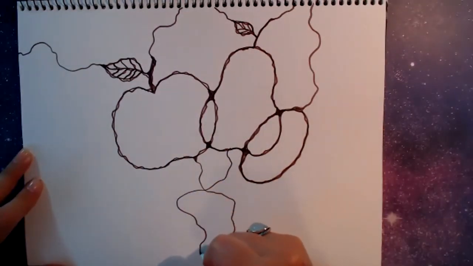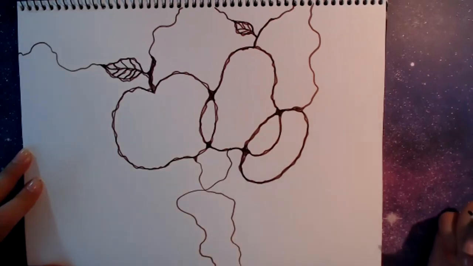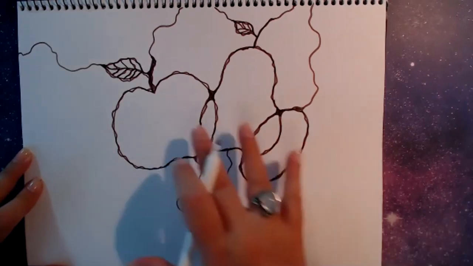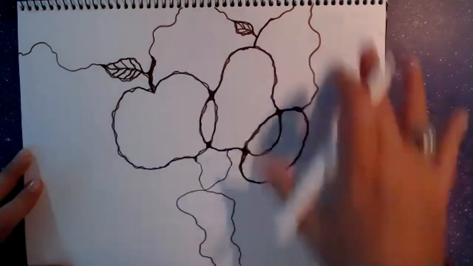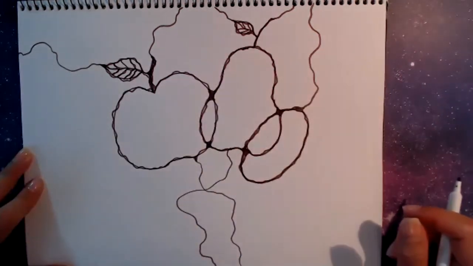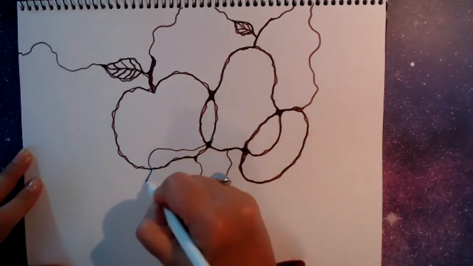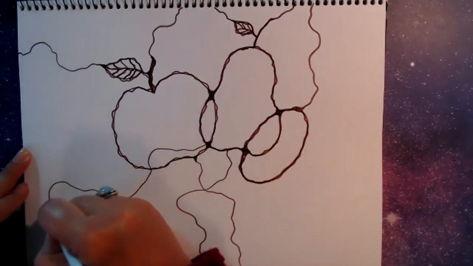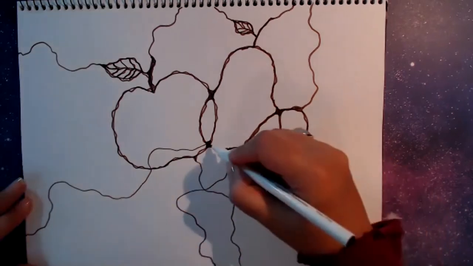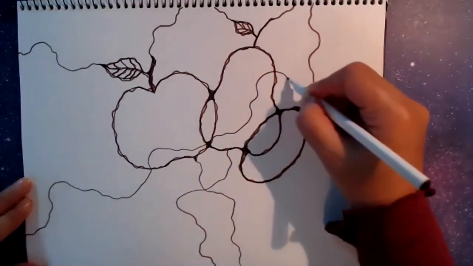It has to be really intuitive how you feel about filling up the space around the object. Let's do more lines, okay? We're going to get more fluidity here, and then we're going to add more objects to that.